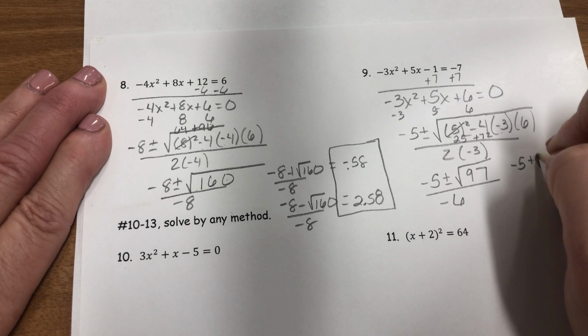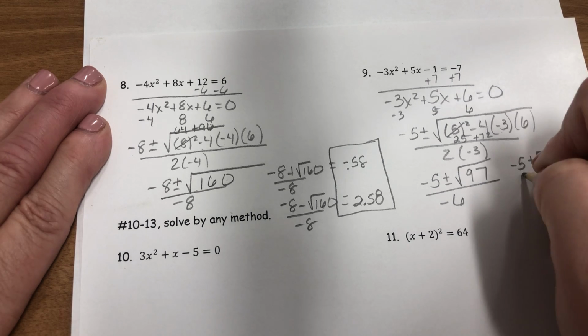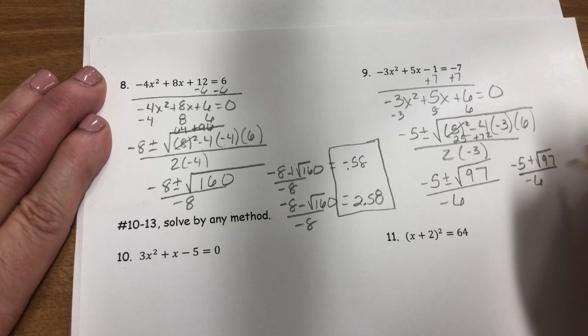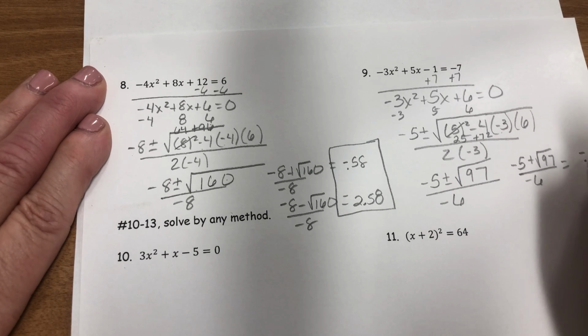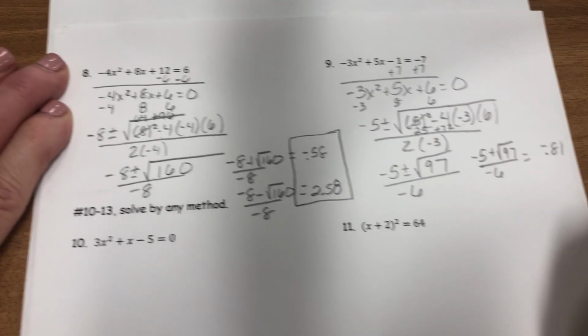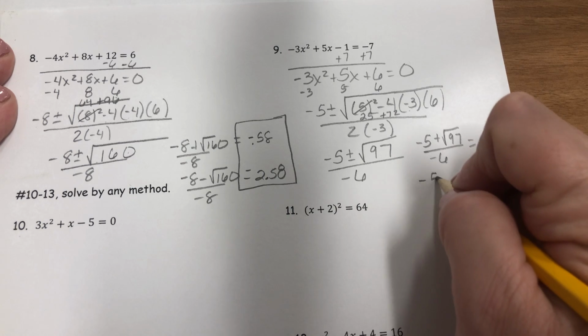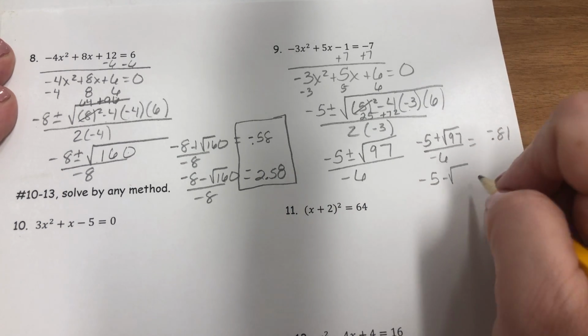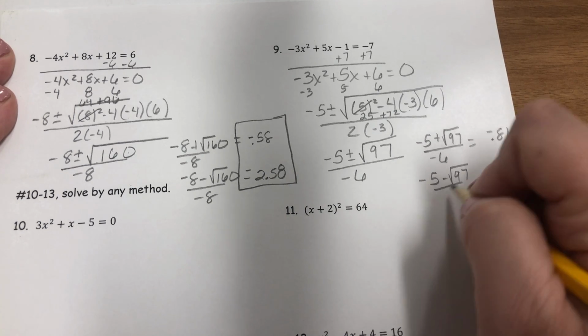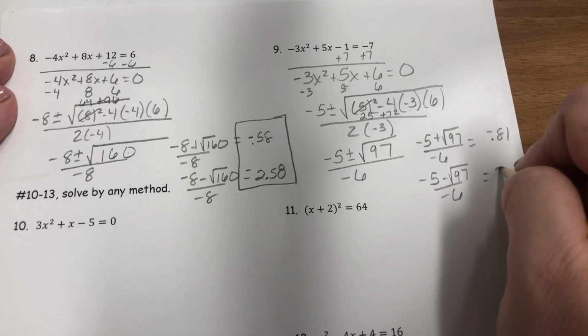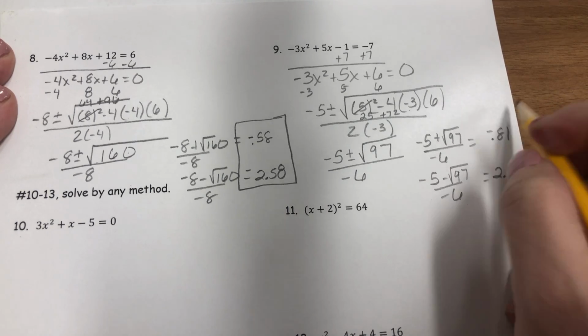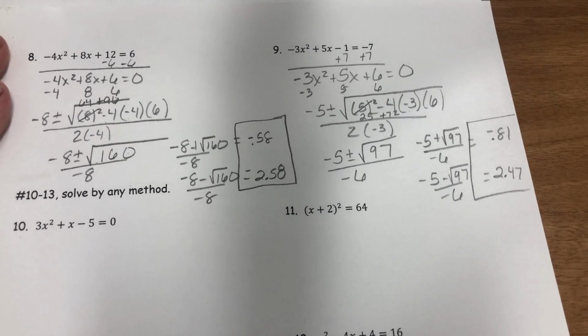So negative 5 plus the square root of 97 all over negative 6 is a negative 0.81. And negative 5 minus the square root of 97 all over negative 6 is a 2.47.